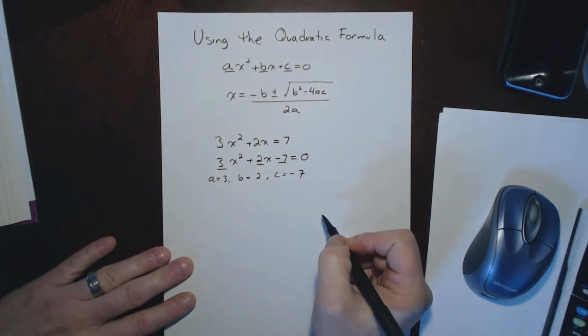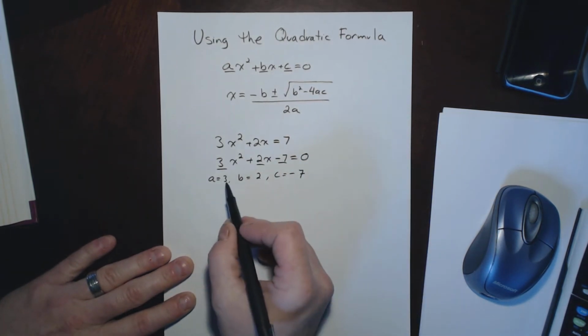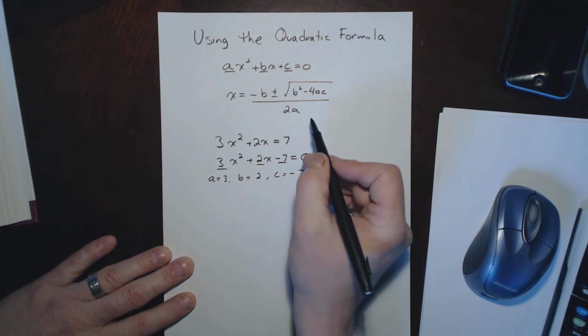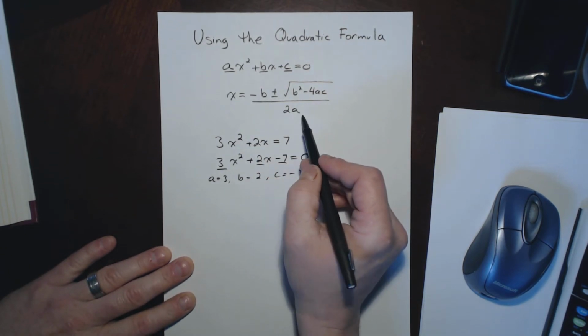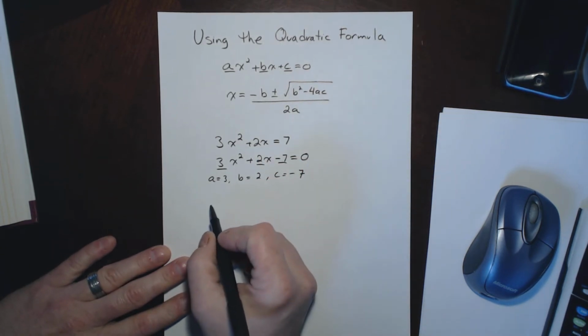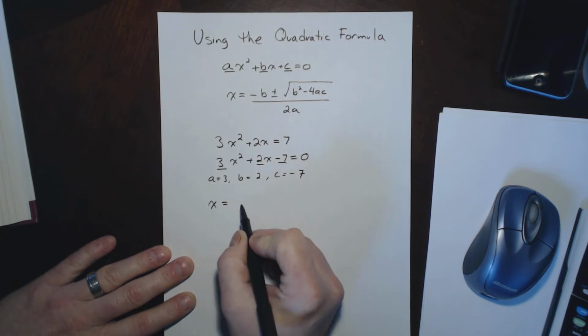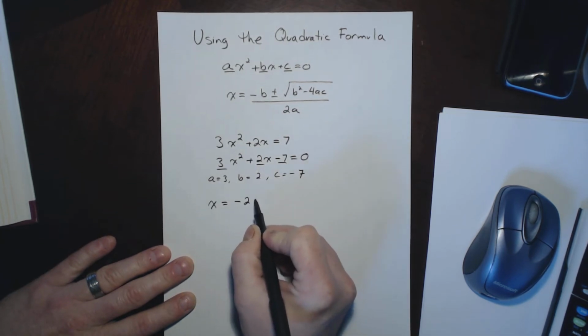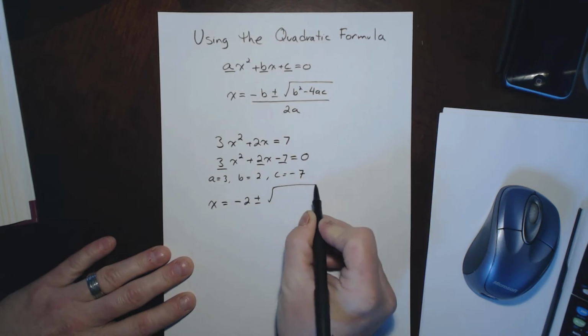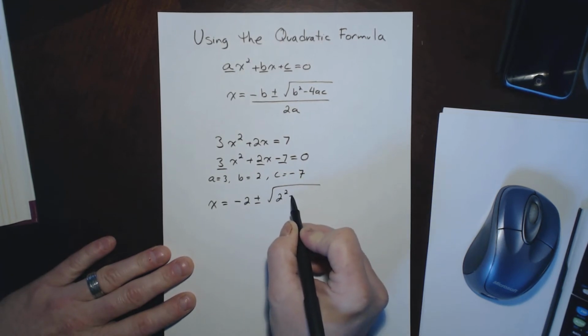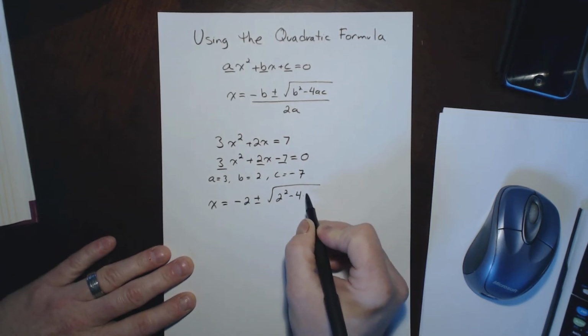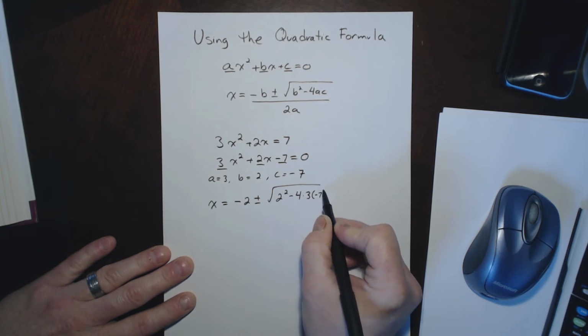So now I can directly substitute these three values of a, b, and c into the appropriate places in the quadratic formula. So here we go. X is equal to minus 2 plus or minus the square root of 2 squared minus 4 times 3 times minus 7.